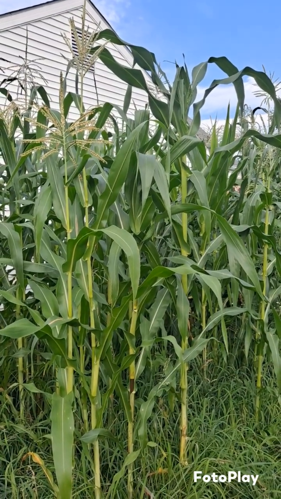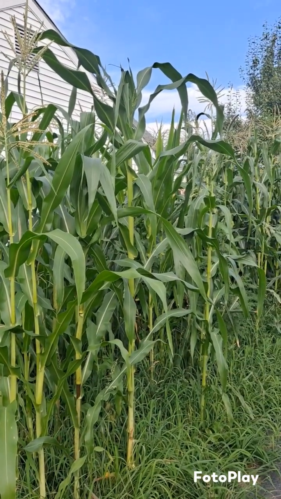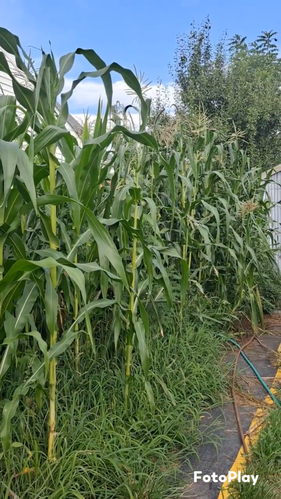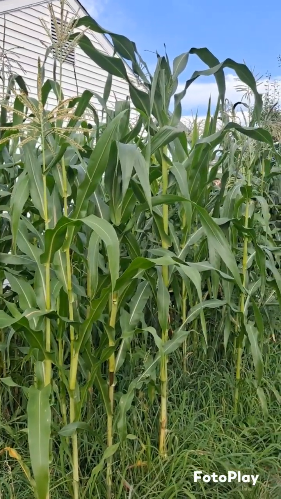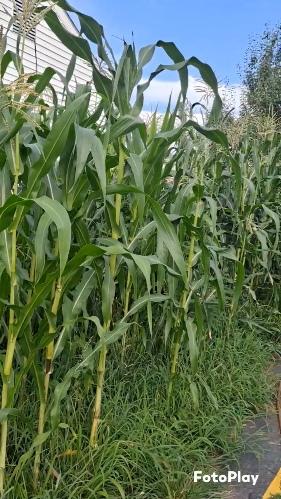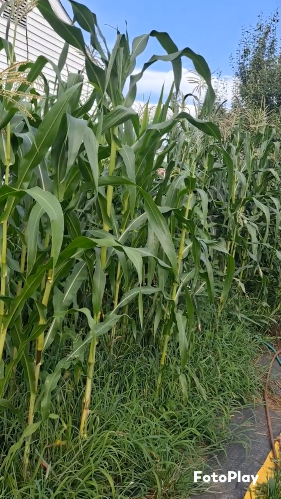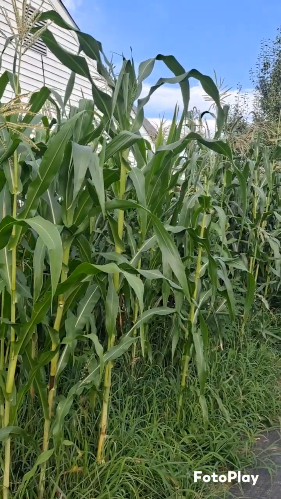Anyway, I hope that made sense. It maybe did not, but I hope it did. And I'm excited to see what harvest brings. It is July 8th, and we're already reproducing our Indian corn.